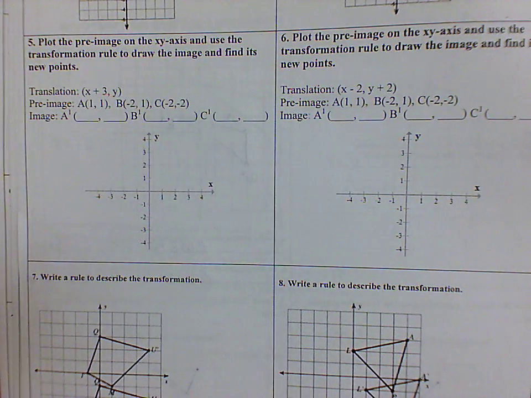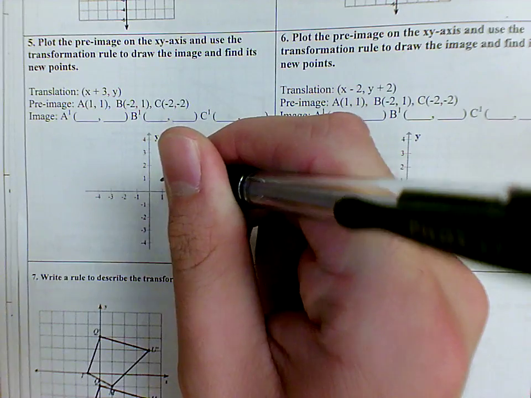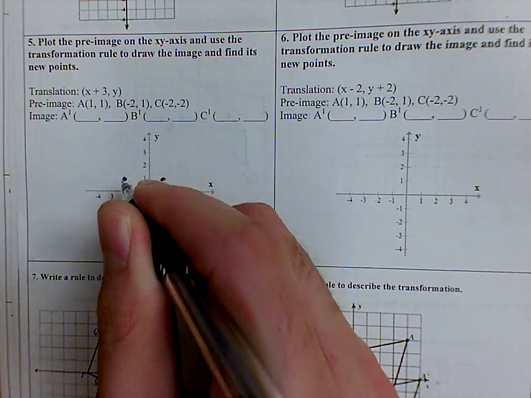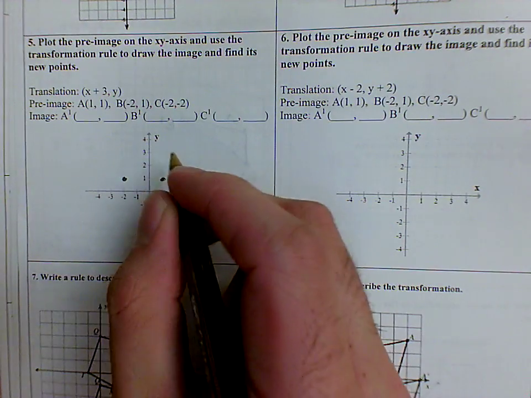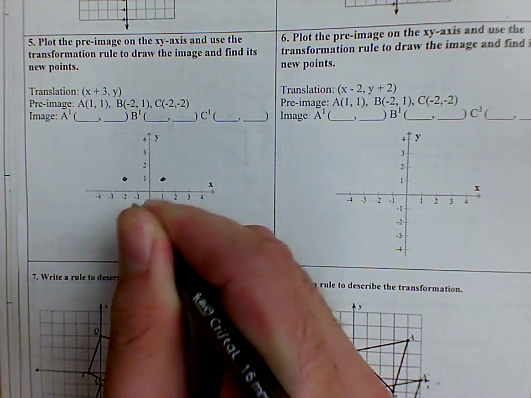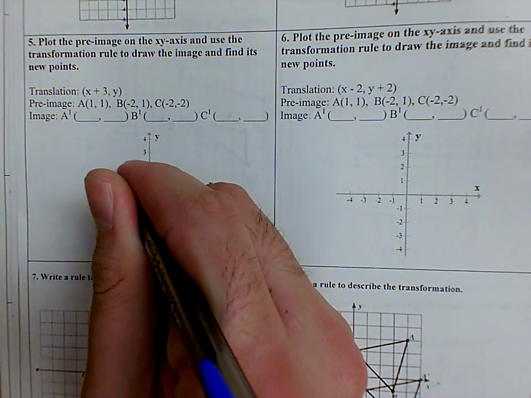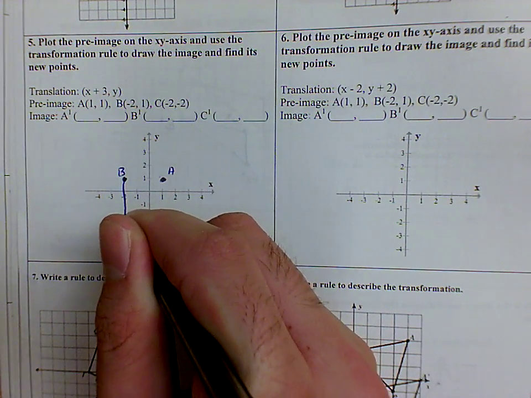Question number 5: plot the pre-image on the XY axis and use the transformation rule to draw the image and find its new points. My pre-image is (1, 1). I'll plot that. (-2, 1). And then (-2, -2). So this is my A, this is my B, and this is my C. We have ourselves a triangle.